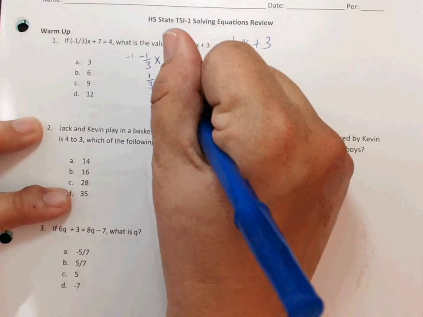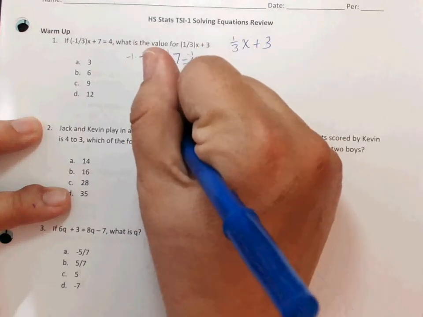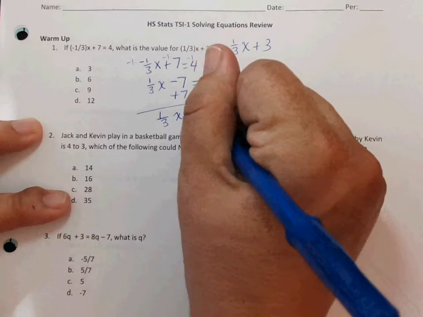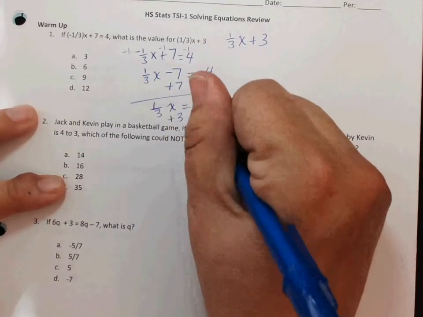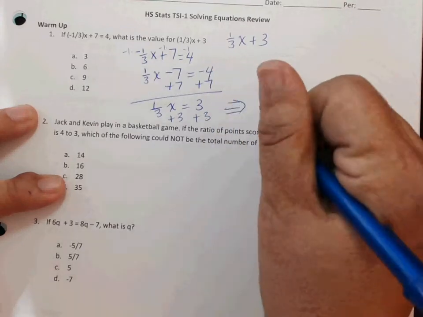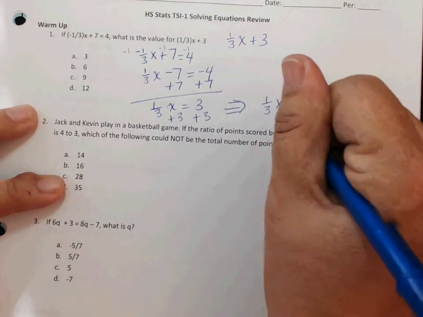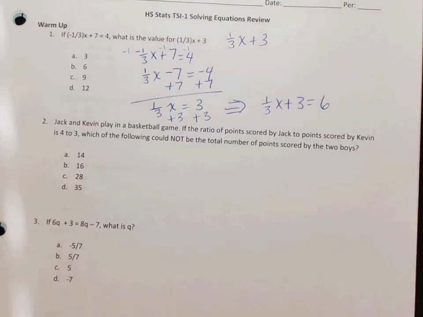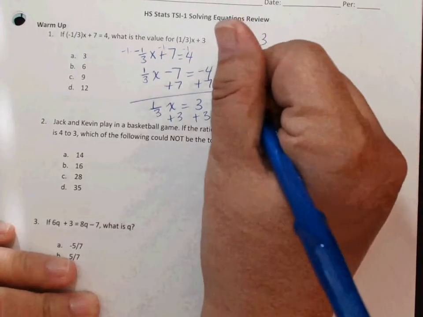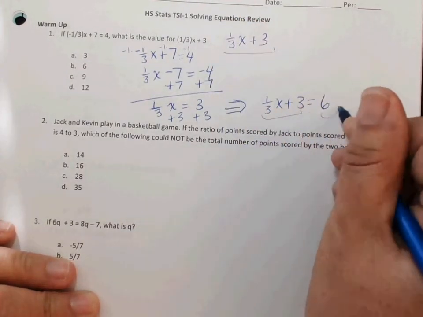And I'm going to go ahead and add 7 to both sides. 1/3 x equals 3. And I'll notice, hey, what if I just add 3 to both sides? That will give me 1/3 x plus 3 equals 6. Now some of you are probably going, wait a second, you didn't solve for x. But that's not a problem, because I don't need to know x, I need to know this. And this is equal to 6, and 6 is my answer.